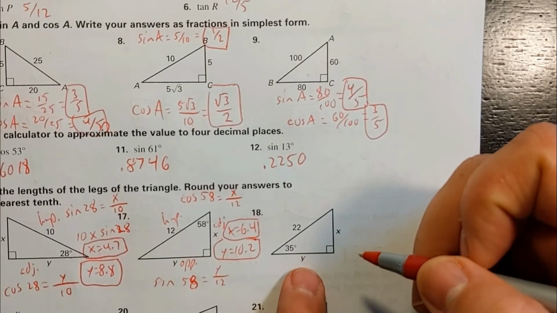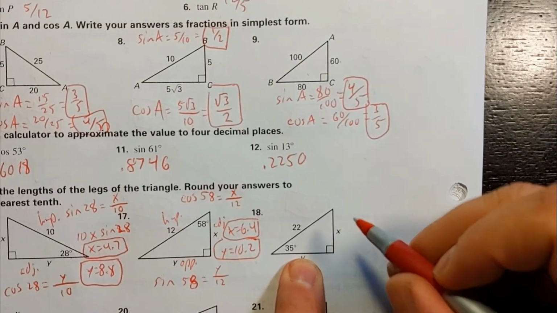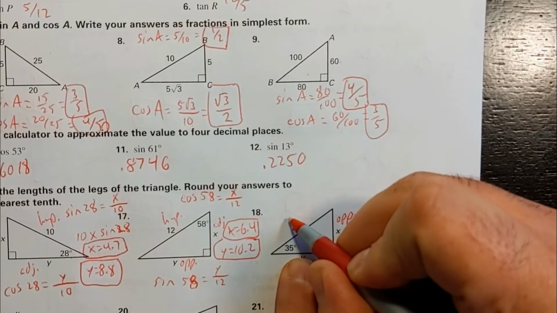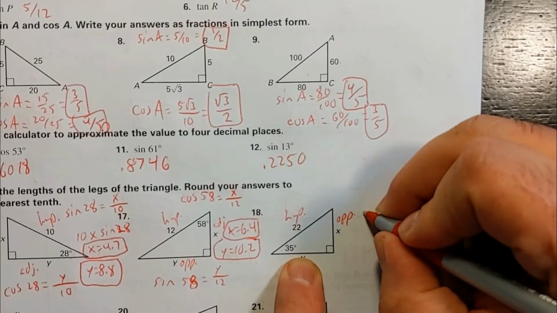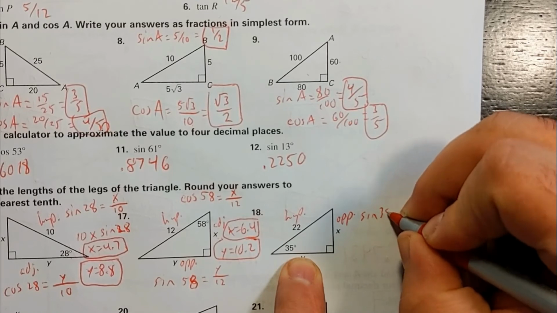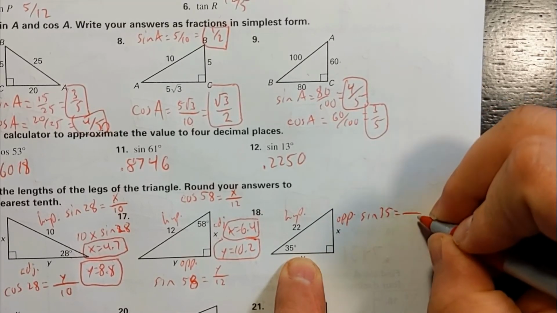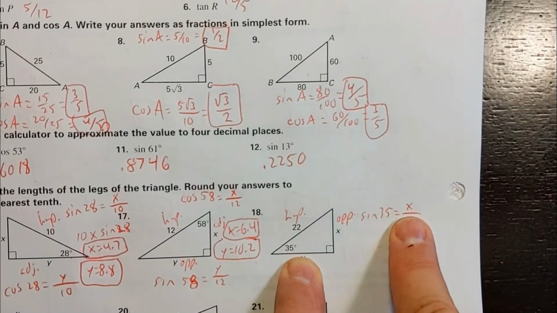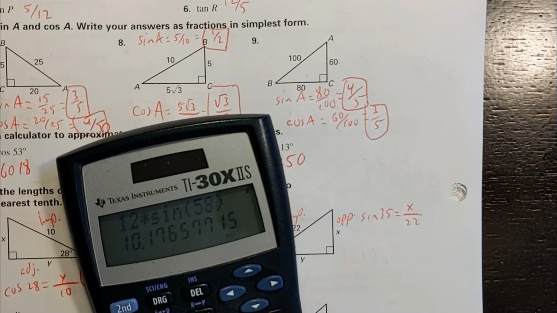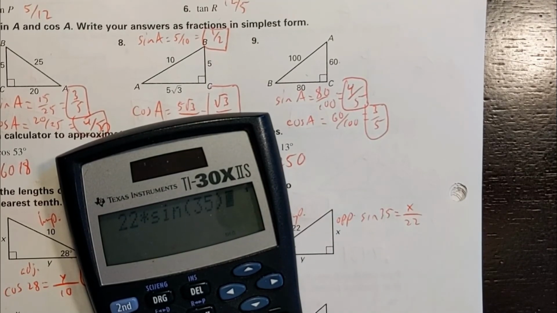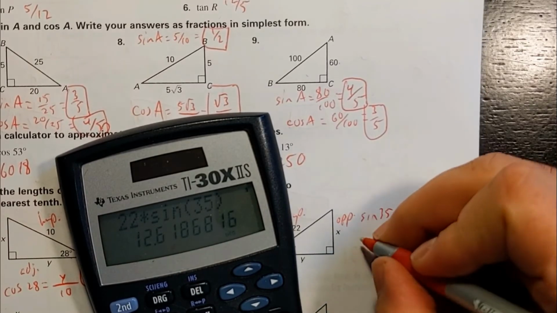Next one. You're going to go, pretend y is not there. That's your opposite. 22 is your hypotenuse. Opposite and hypotenuse was sine. Angle goes next to it. On the fraction, the opposite goes to the top, the hypotenuse goes to the bottom. Because the x is on top, you're going to multiply when you put it in your calculator. So I'm going to put 22 times the sine of 35, and I get 12.6.